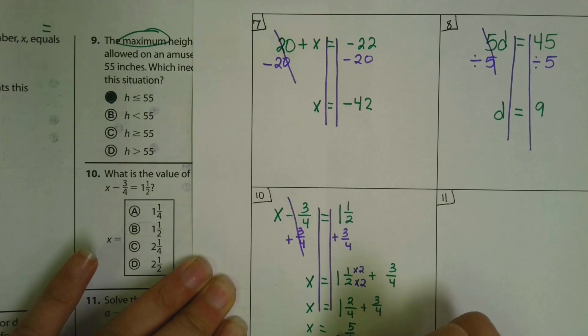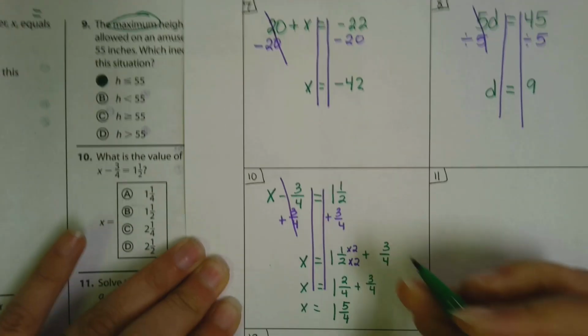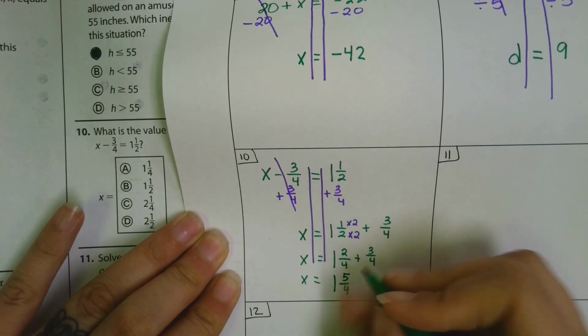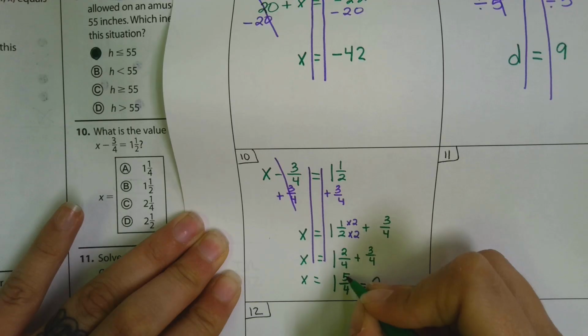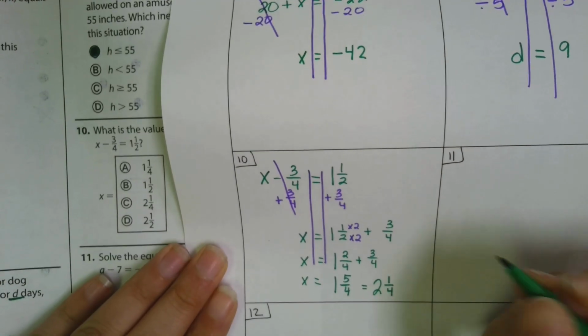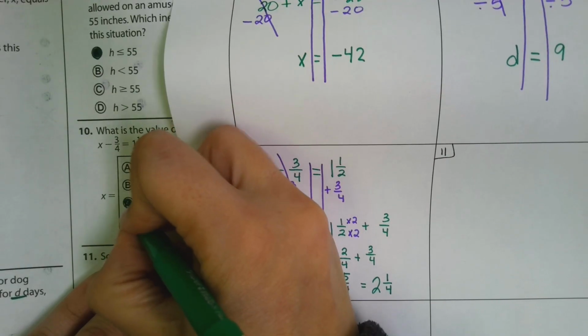That whole number 1 doesn't have another whole number, but this is not okay for an answer because the 5 is larger than the 4. So 4 goes into 5 one whole time, which turns that 1 into a 2. If I take 4 out of the top, we have 1 left over. Keep that common denominator. So 2 1/4 is our final answer there.